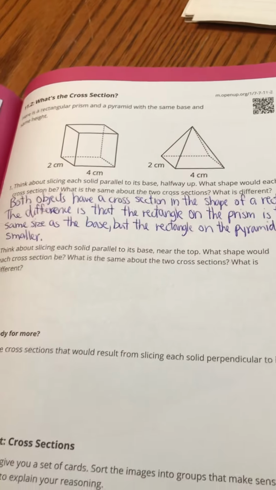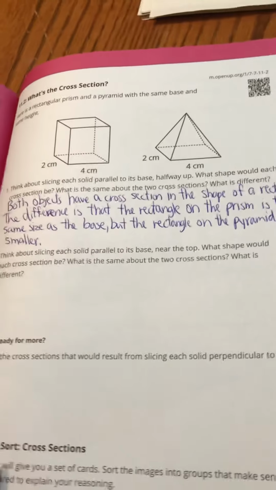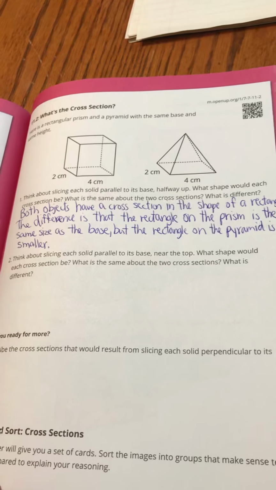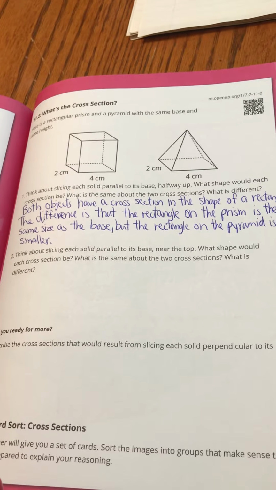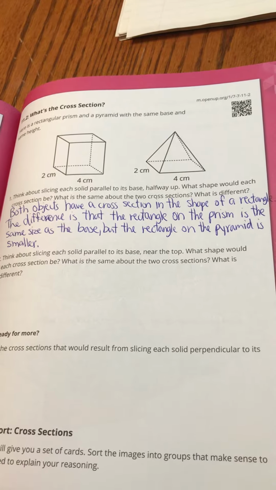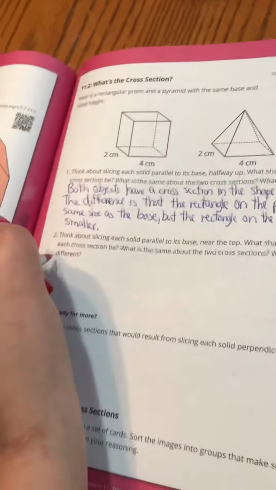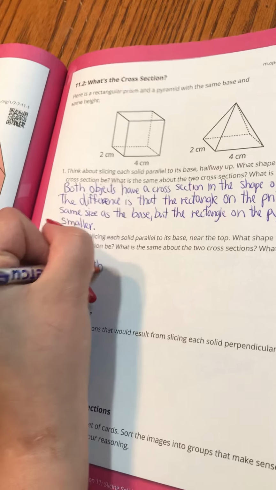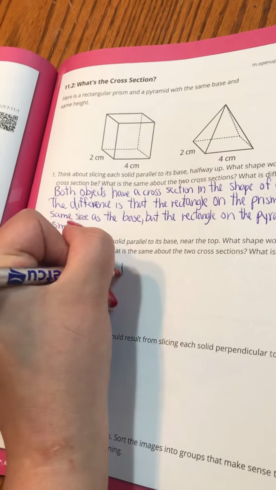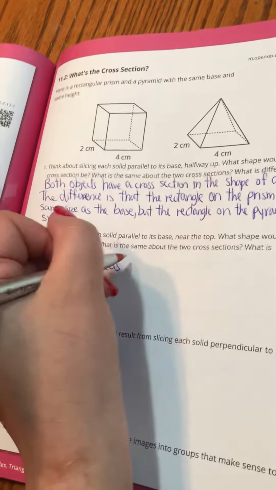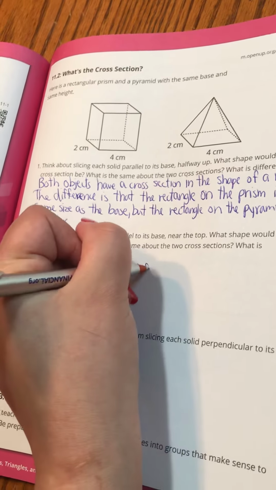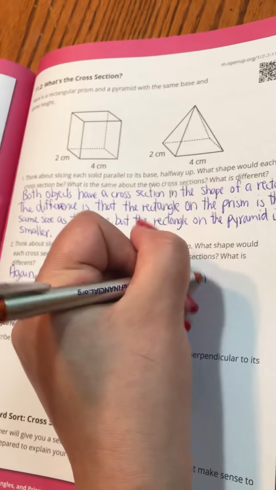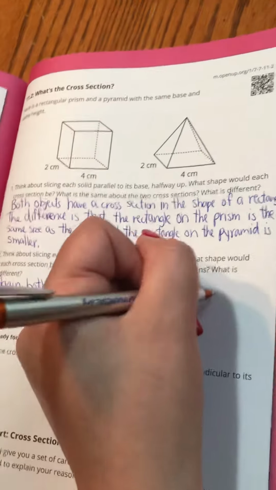Okay? So think about slicing each solid parallel to its base near the top. What should each cross section be? What is the same about the two cross sections and what is different? So again, both objects have a cross section in the shape of a rectangle.